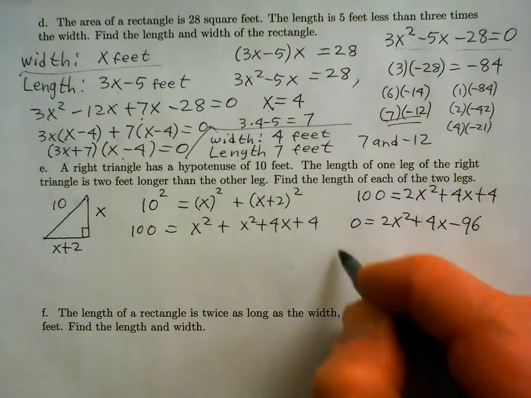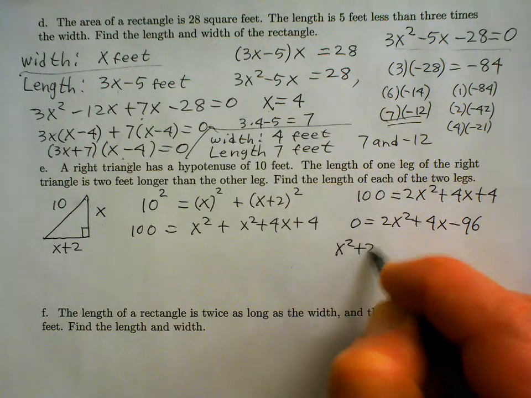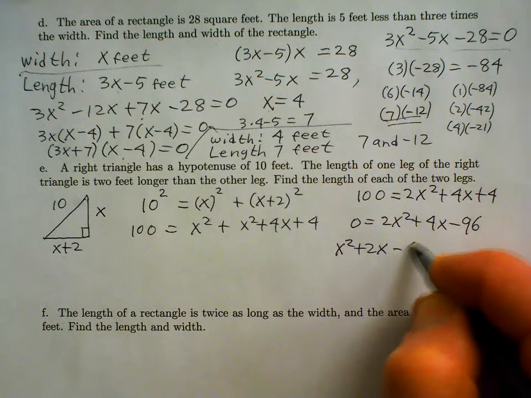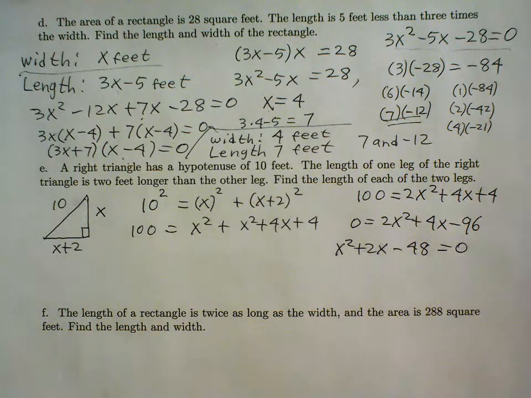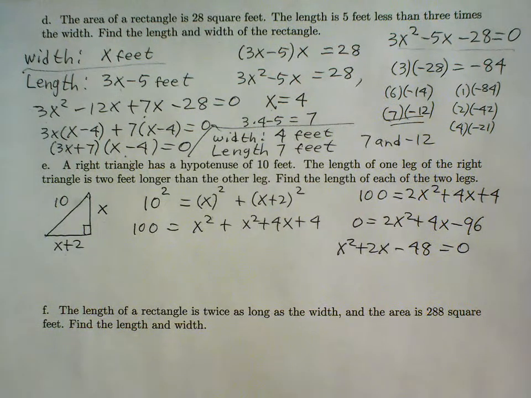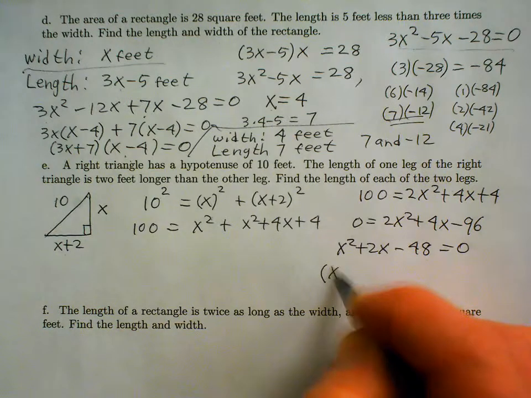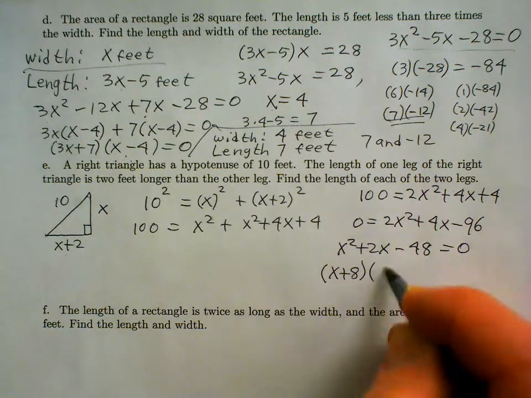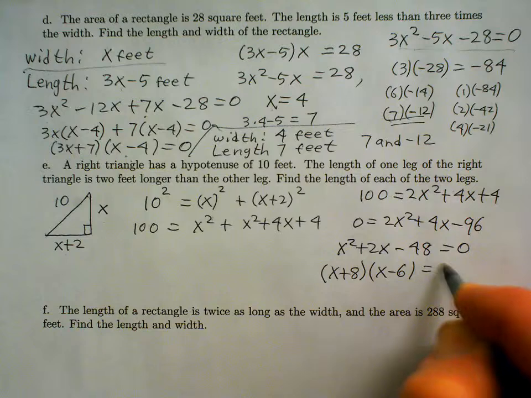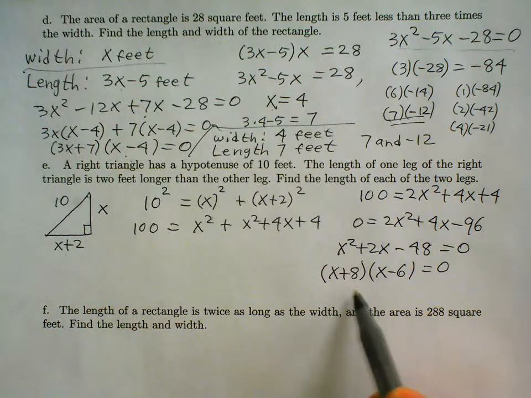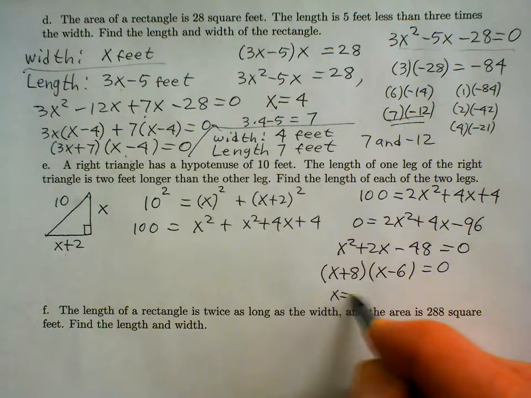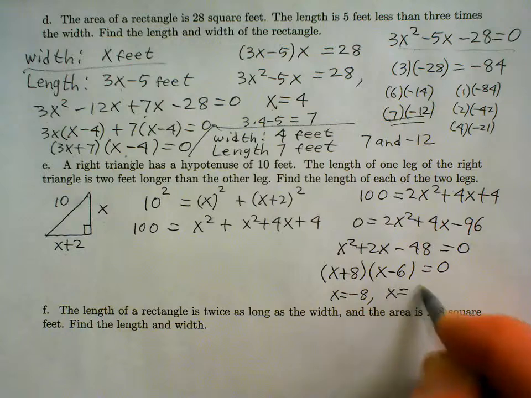And I'll write it as x squared plus 2x minus 48 equals 0. Okay, it wouldn't take too long to find the 2 factors are x plus 8 and x minus 6. The 2 solutions, one is negative 8, the other one is positive 6.